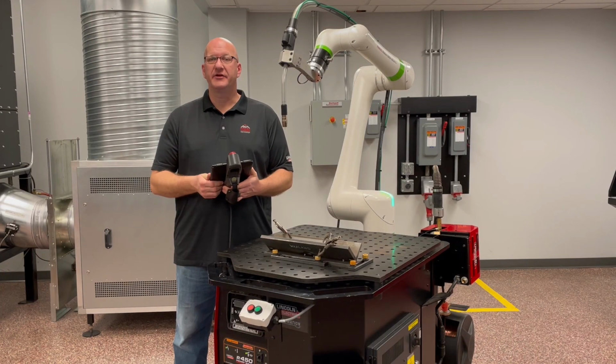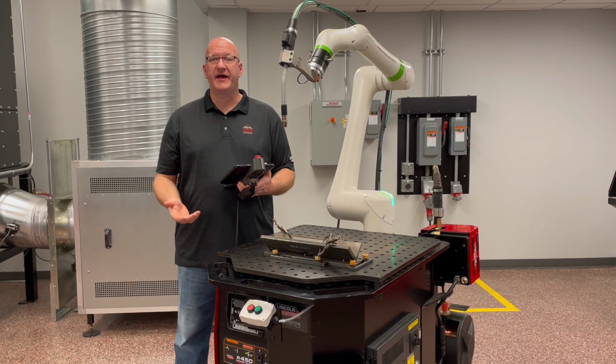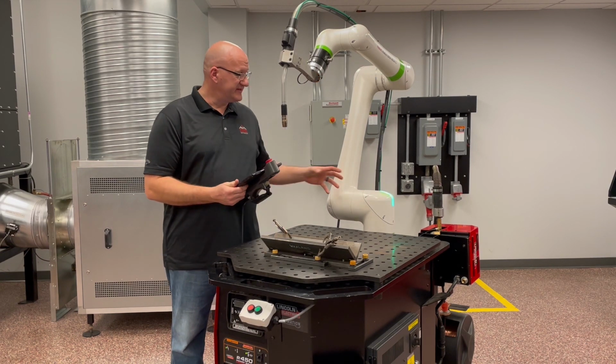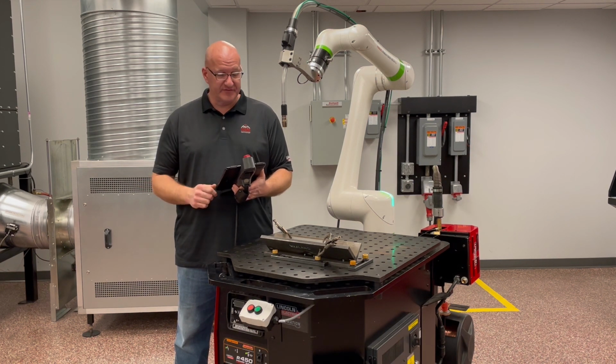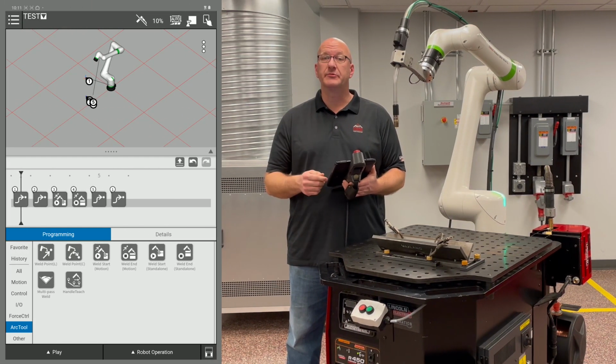Okay, let's calibrate your robot. So if you got a robot package and the cable was disconnected from the base of the robot, you're going to need to calibrate your robot. To do that, the first step we want to do is go to our zero program.